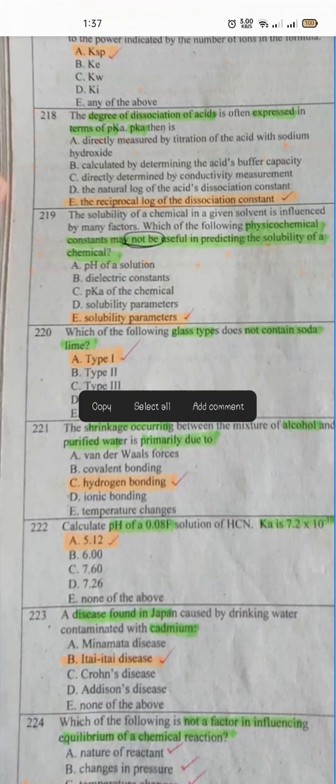So I repeat, your type 1 glass or your borosilicate glass does not contain your soda lime. Your type 2 is your soda lime silicate with special treatment to increase the hydrolytic resistance. Your type 3 is a soda lime silicate with an average hydrolytic resistance. And lastly, your type 4, which is your general purpose soda lime silicate, which has a low hydrolytic resistance.